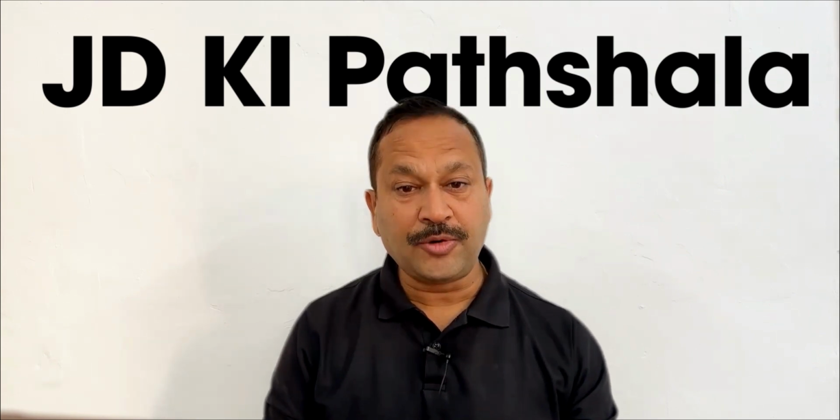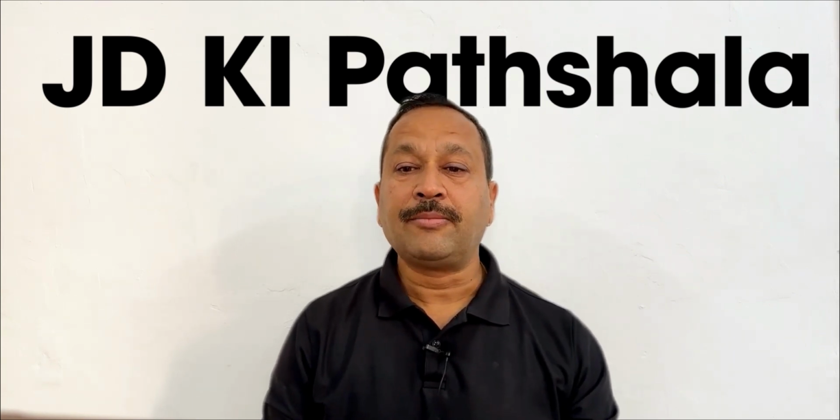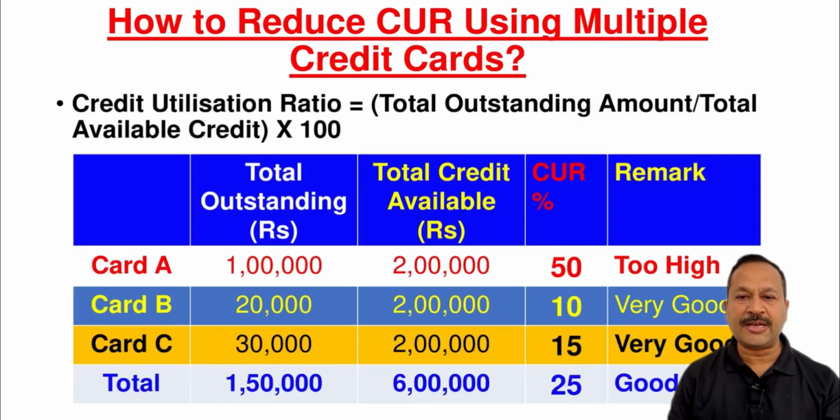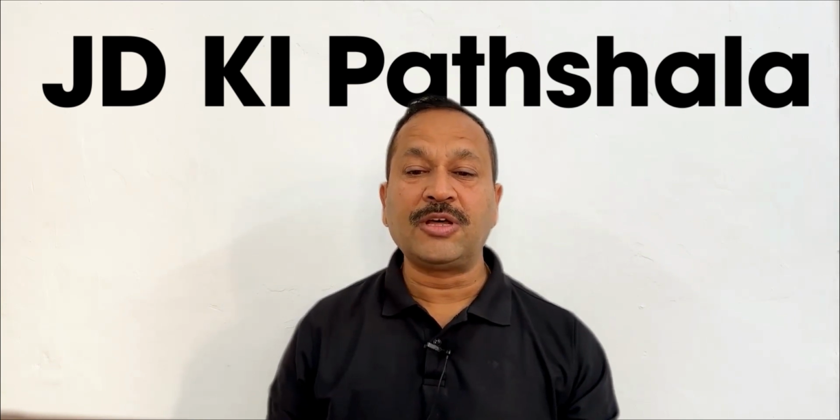Now, can I further improve? Yes, you can further improve it by adding one more card. So, going back to the previous example where we had card A and card B, their combined utilization gave 30% CUR. Let us add a card C with the same limit of 2 lakh. But why not spend more? We are having more credit limit. So I spend here 30,000 rupees. So my total outstanding as on date comes to 1,50,000. But it is against the total credit limit of 6 lakhs. Now that makes the CUR 25%, which is good and well below the limit.